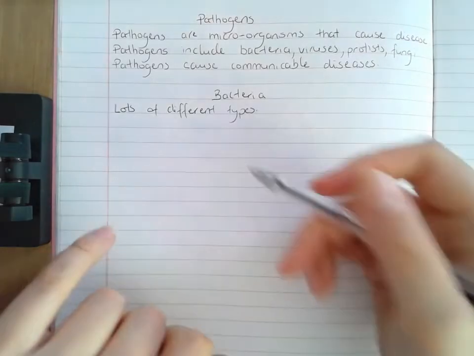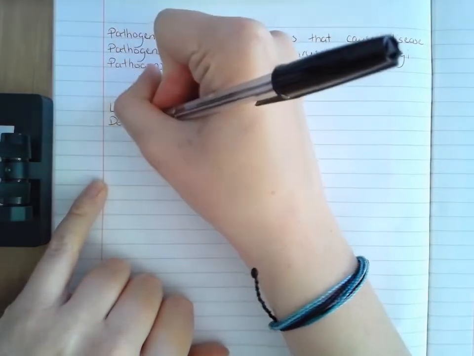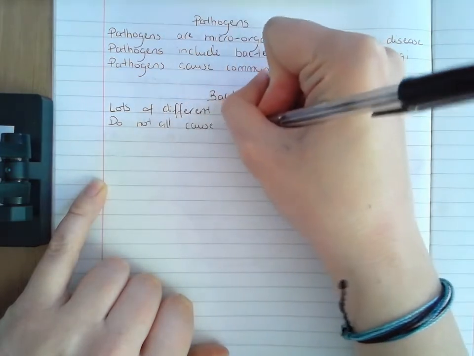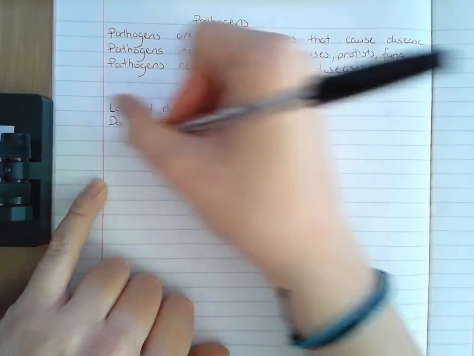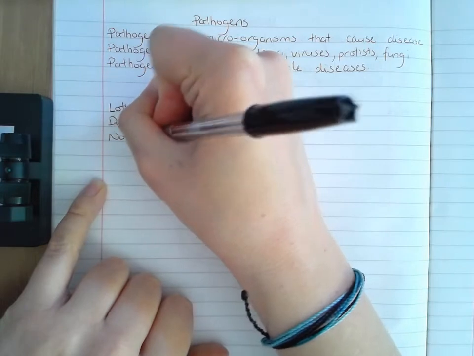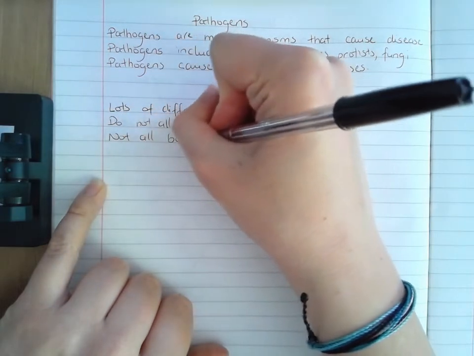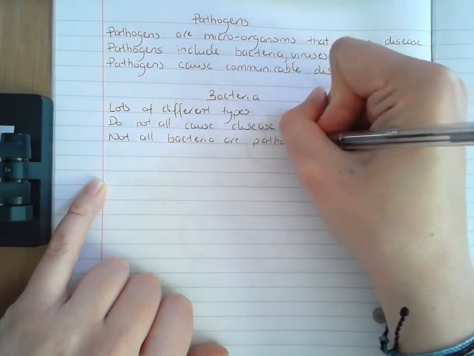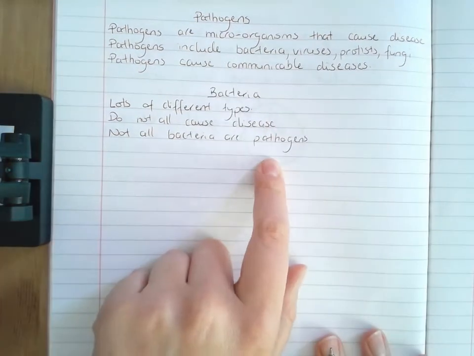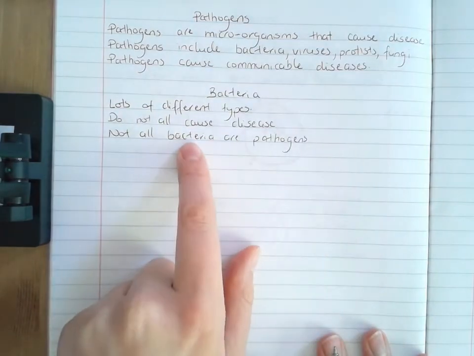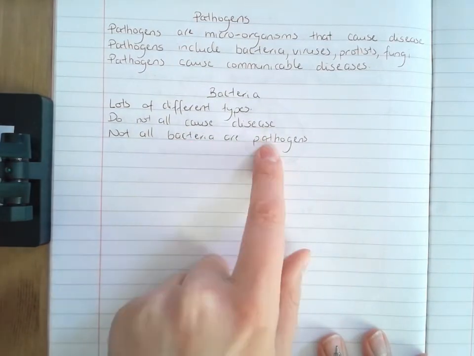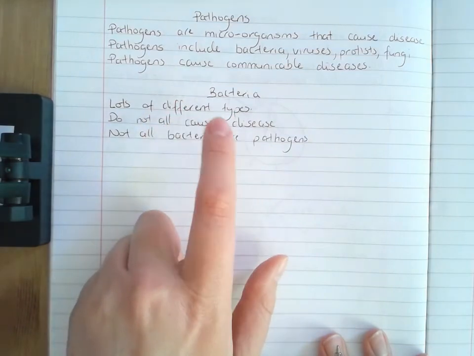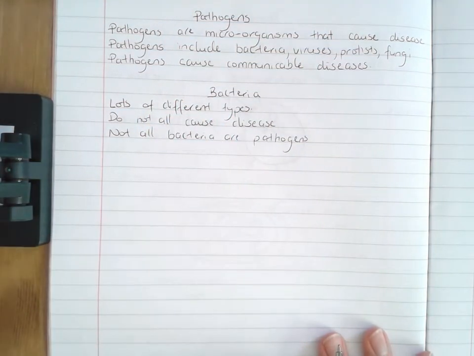So not all bacteria cause disease, and because of that, not all bacteria are pathogens. To be classed as a pathogen, you have to cause a disease. Some bacteria cause a disease and are pathogens, but other types will not cause a disease, and if they're not causing a disease, they are not a pathogen.